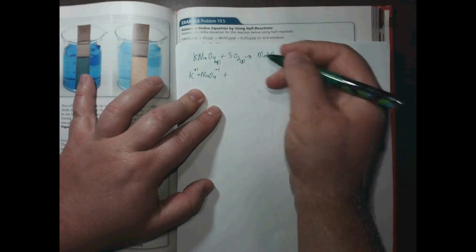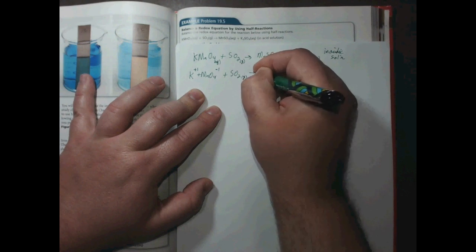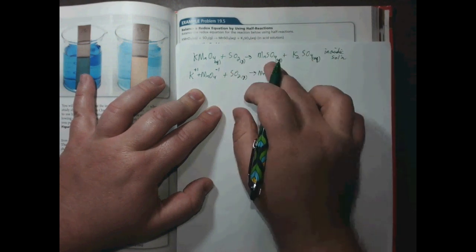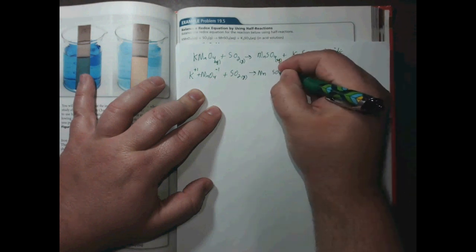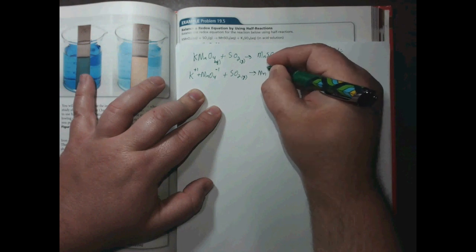Now, SO2 is a gas, so we don't break it down. Yields Mn. Now, SO4 is 2-. We know that. And then that means that manganese, in order to only have one of those, has to be +2.